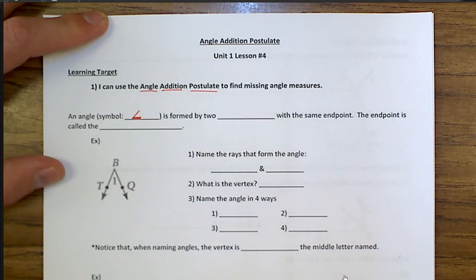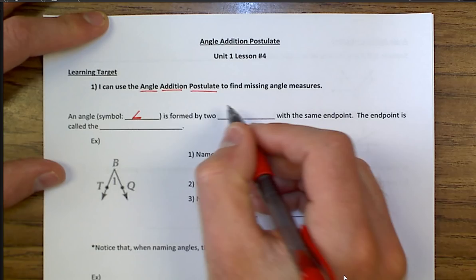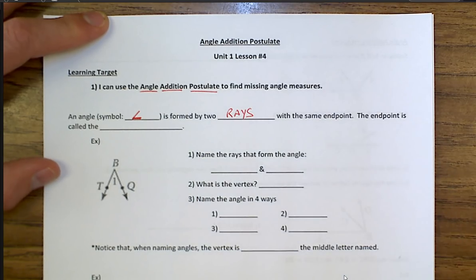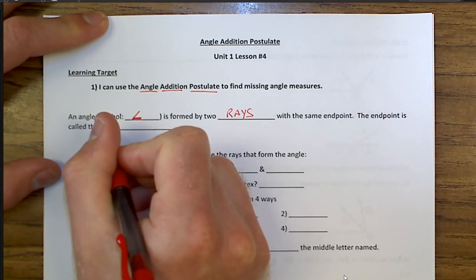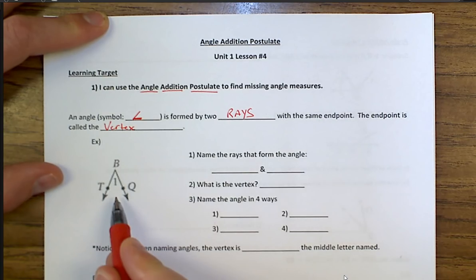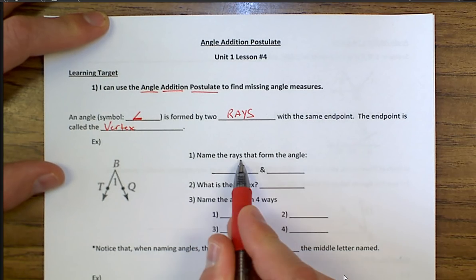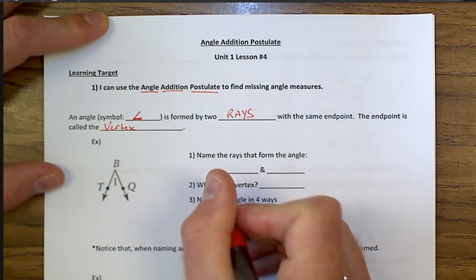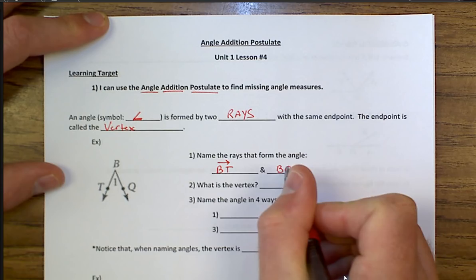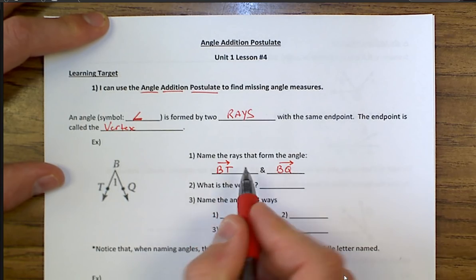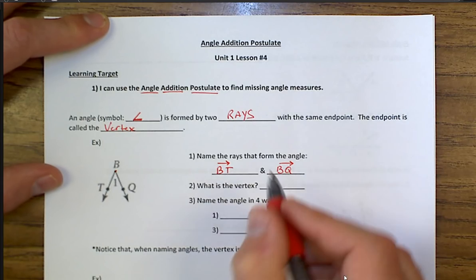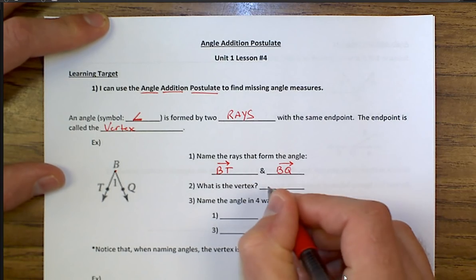The only difference is it's flat here at the bottom. That's the angle symbol, and it's formed by two rays. You know what a ray is. We've talked about those in previous lessons, with the same endpoint. That endpoint is called the vertex. So here's an example with a diagram, and it says name the rays that form the angle. That would be BT and BQ. And you can see that here. Again, notice that B is the first letter. That's because that's where it starts and stops. What is the vertex? The vertex would be point B.